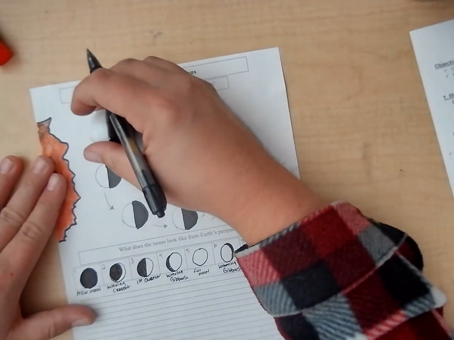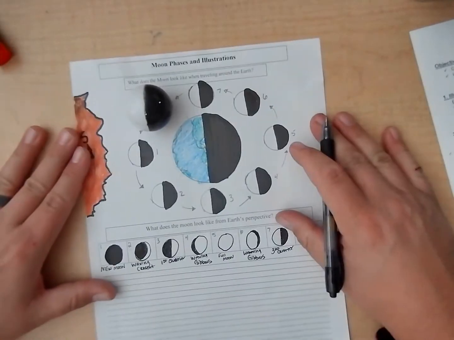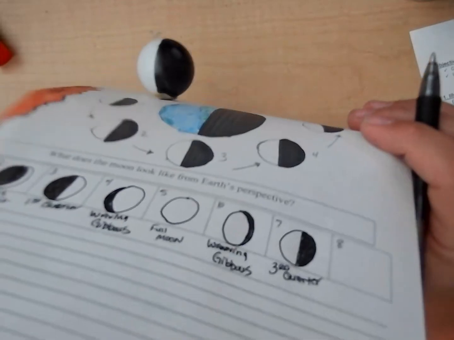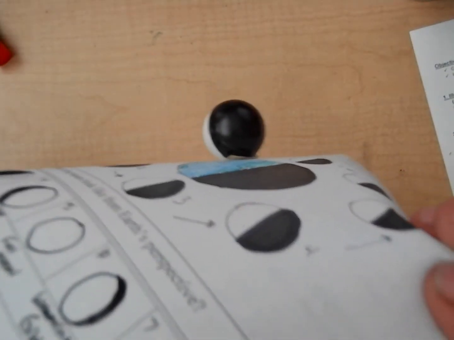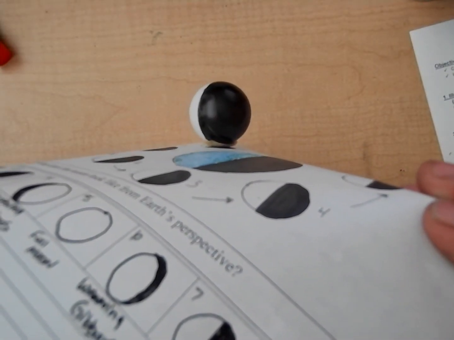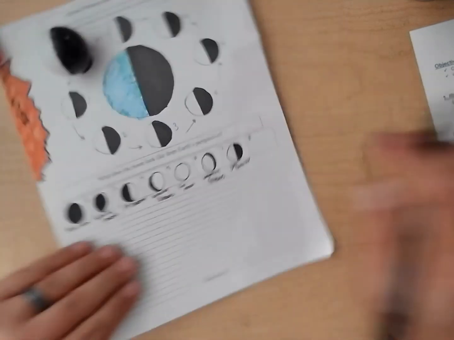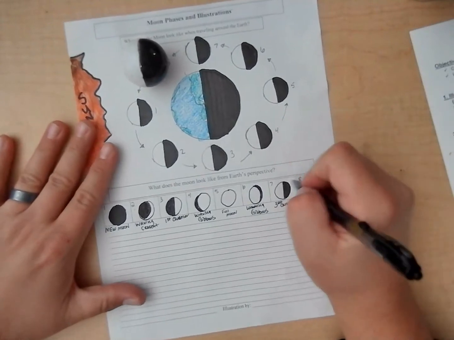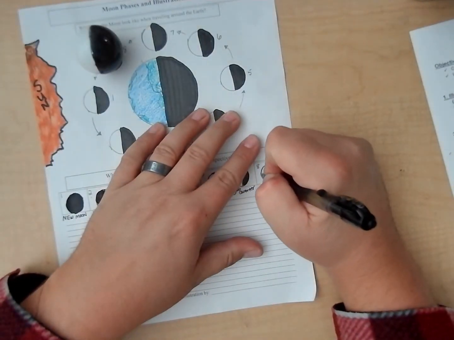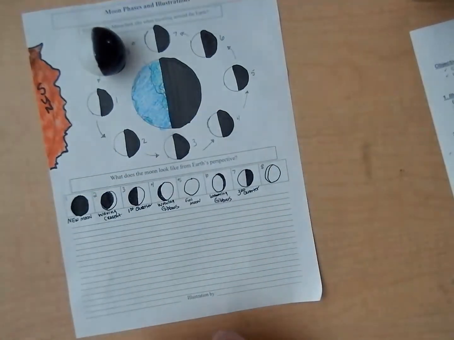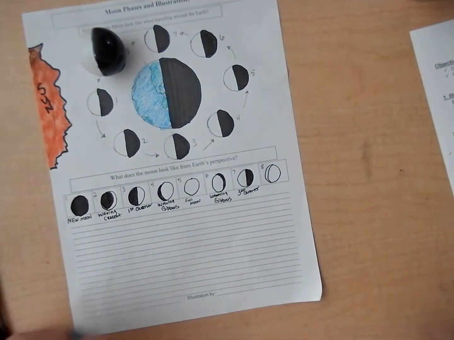All right, we're on the last moon phase right here. I look at it from the perspective of Earth, and it looks like that right there. Ooh, cool. A little bit of light on the left-hand side. Okay, so from Earth's perspective, it looks like this. And there's a little bit of light on the left-hand side.